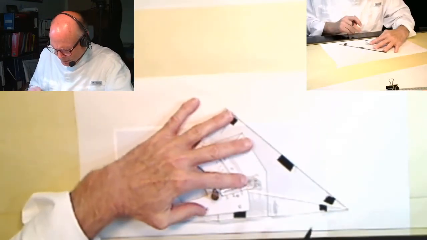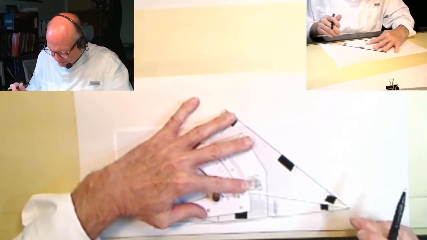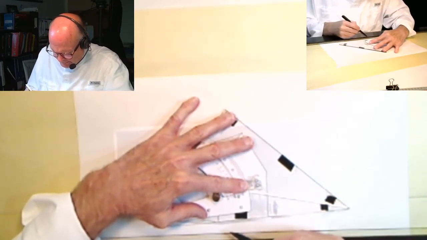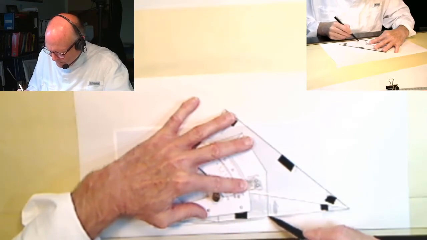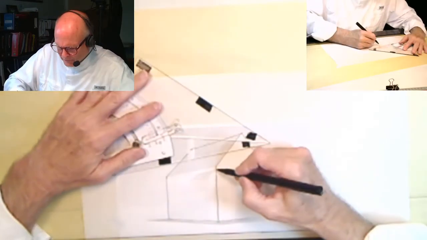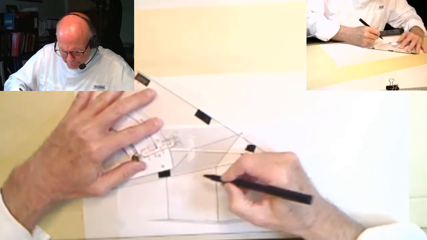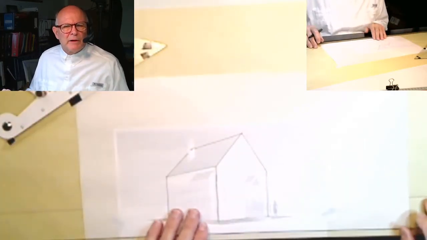Same thing over here with the porch. It's going to do the same kind of thing. Follow the predominant length of line, and that should get you pretty darn close to where you need to be. Okay, so here, I'm going to go ahead and put in the eave line. Might as well put that in. Okay, so our basic form is right there in front of us.